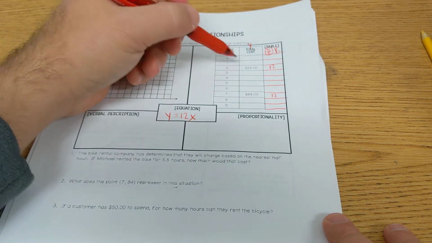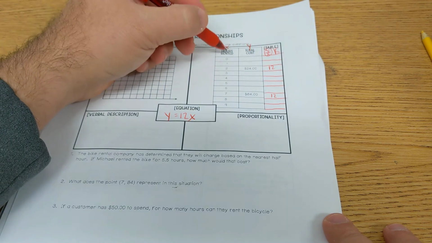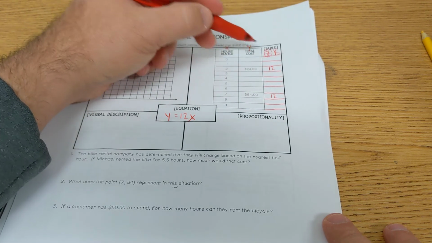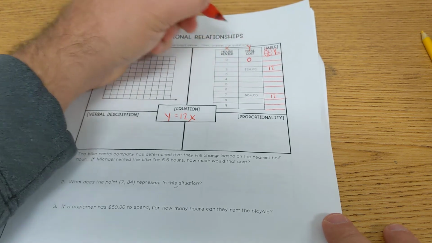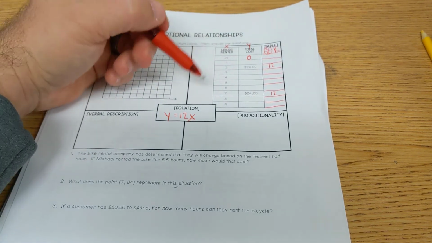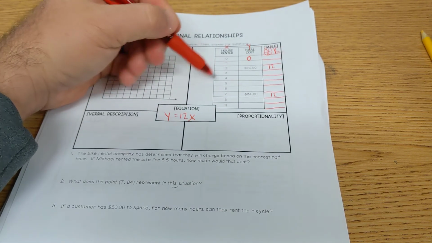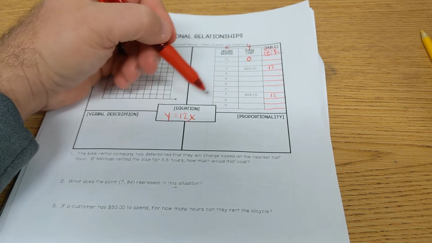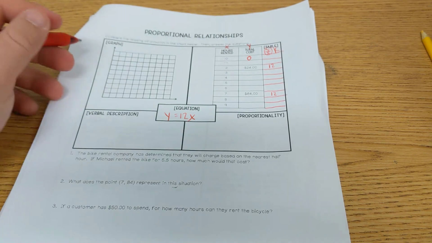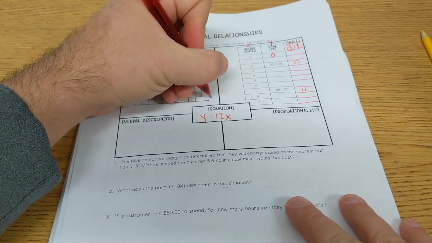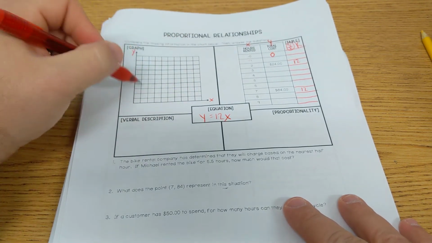Okay? Now, I want you to fill in the rest of the total cost using this equation. So you would do 12 times 0. Well, 12 times 0 is 0. 12 times 1 will give you this number. 12 times 3 gives you your y, your total cost. 12 times 4 is your total cost, and you just keep going from there. Now, you need to graph on your paper.